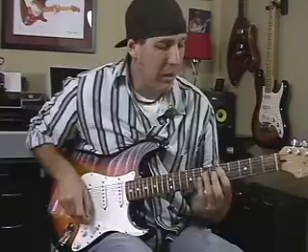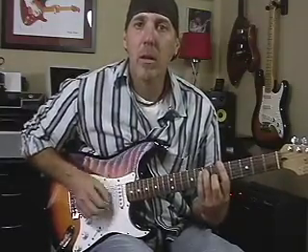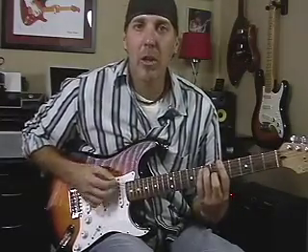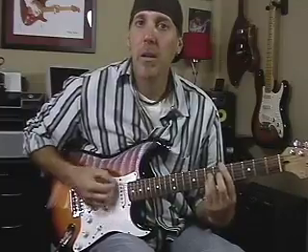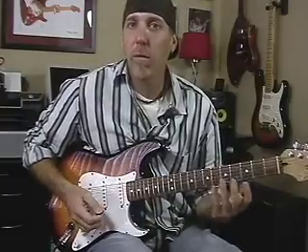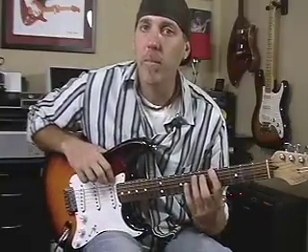Any kind of swing or shuffle where you hear that 1, 4, 1, 4, 5 change, major chords, is a great time, swing, shuffle, blues, where you could use the Dorian mode and it's going to work. You could use minor pentatonic, you could also use major pentatonic, and you could use the Dorian. So in that particular example, I would play A Dorian.